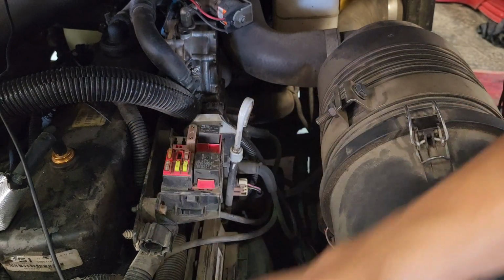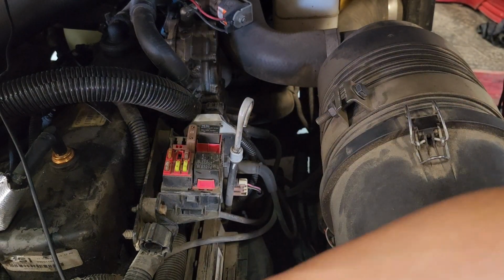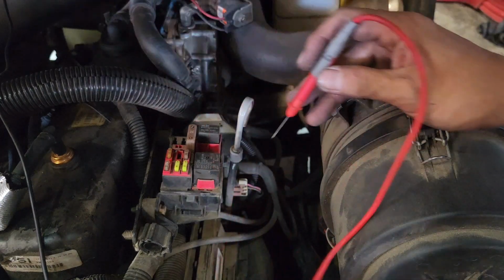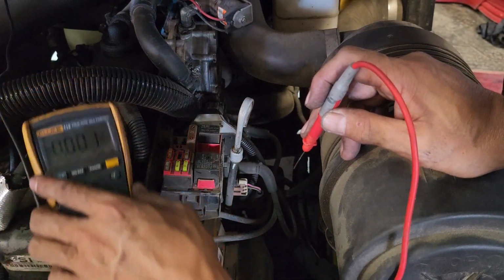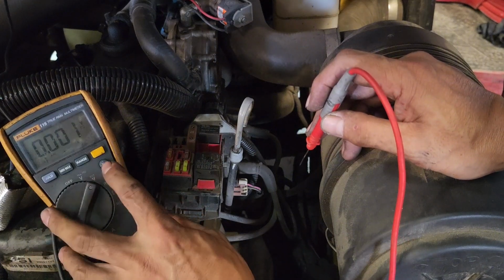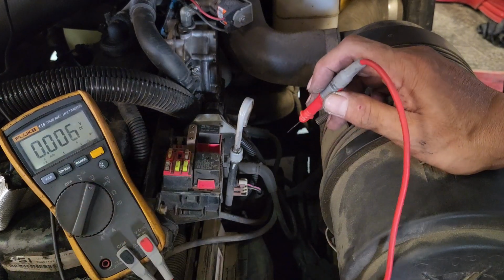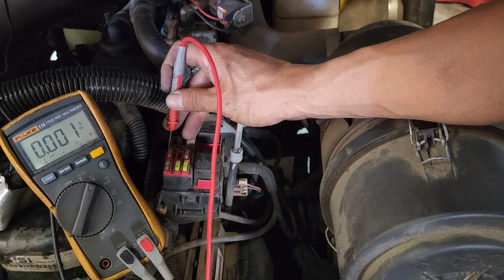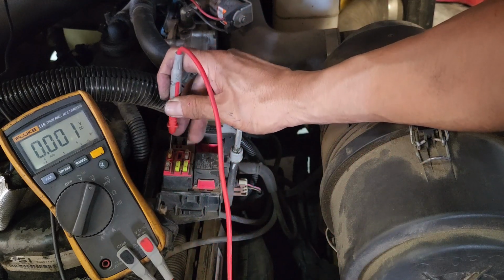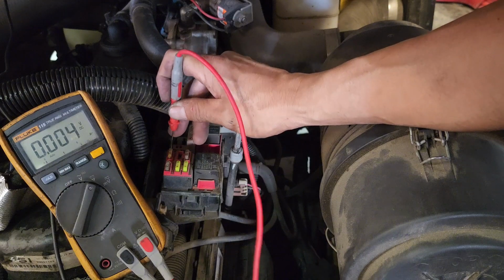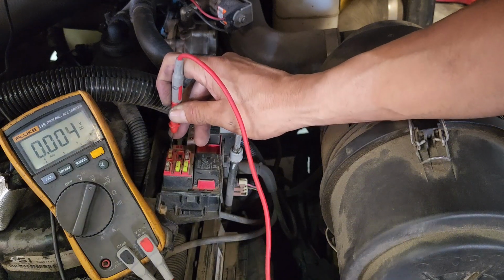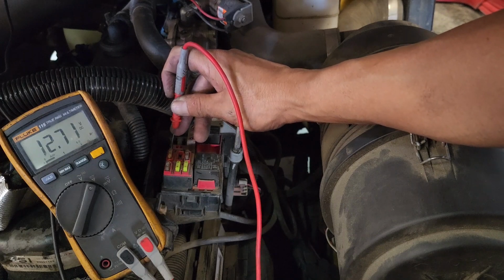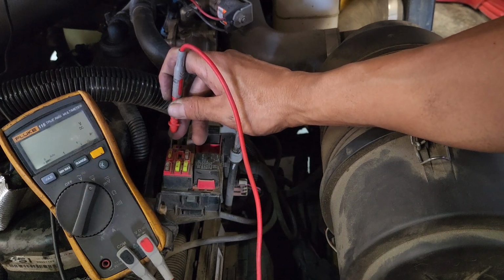All right, so the multimeter is still hooked up to my battery negative. Multimeter's on. Okay, check this one first. 0. The other one, 0. Okay, key on. Okay, that's 12. How about on the other side?